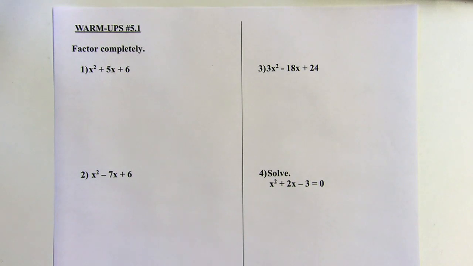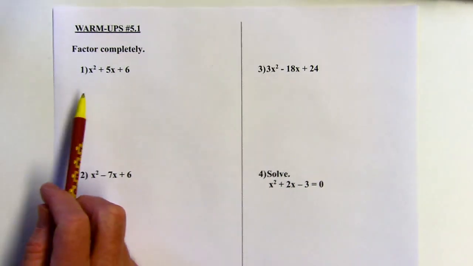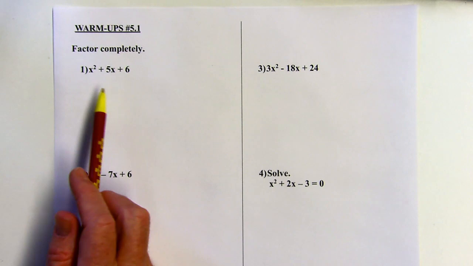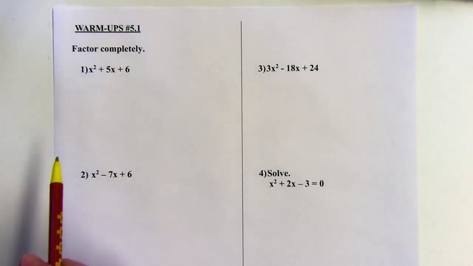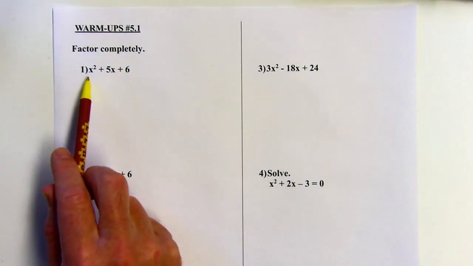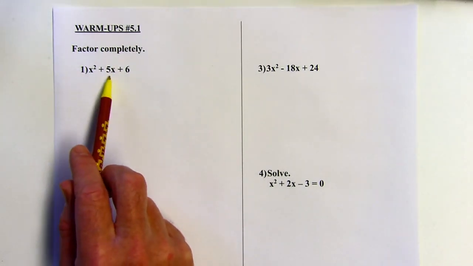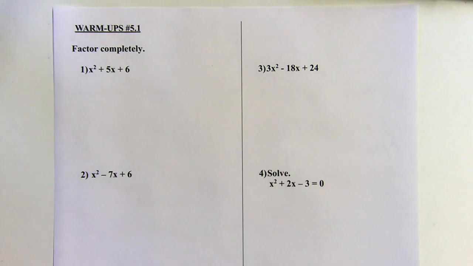Here's warm-up 5.1. We're going to do some factoring. Okay, so let's look at this first problem. First off, I'm always checking for a common factor. So I'm thinking, is there anything that goes into x squared, 5x, and 6? There isn't anything, but I'm always checking for that first.